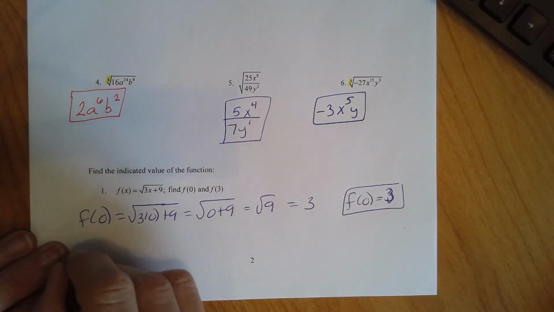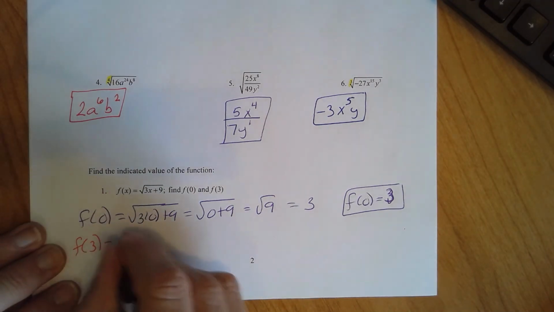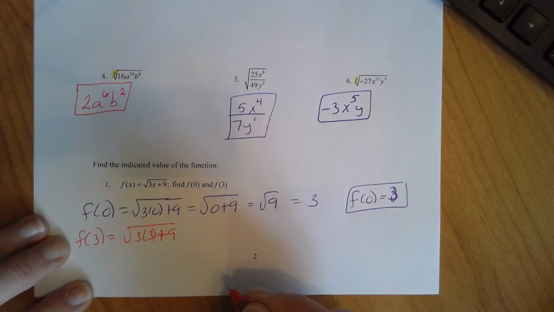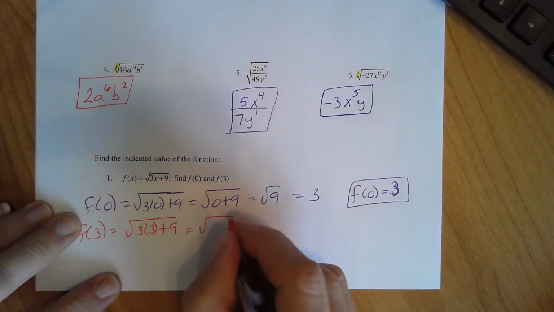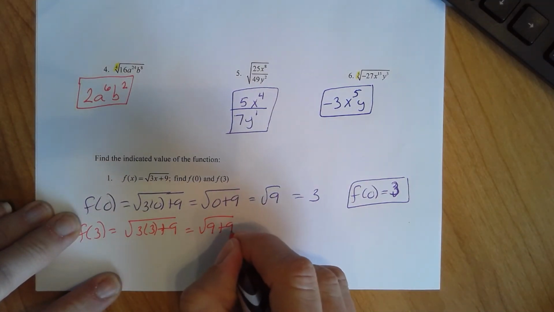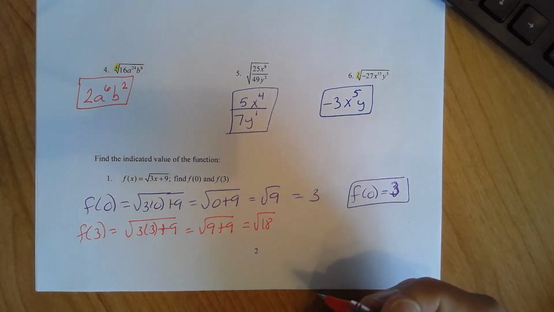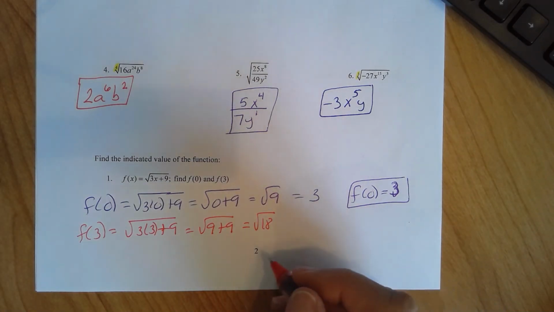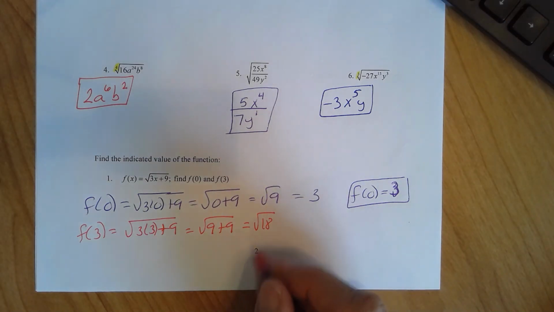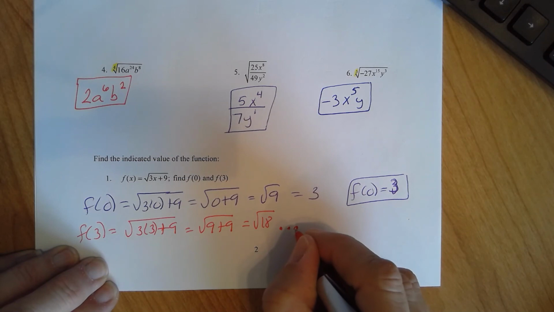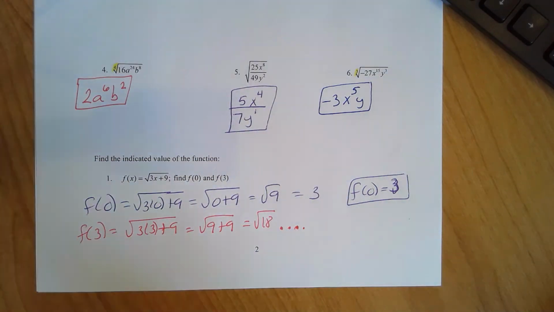We also need to find f of 3. So f of 3, we're going to plug in x being 3. So we get 3 times 3 plus 9. 3 times 3 is 9, plus 9. So we get 9 plus 9, which is the square root of 18. And this is what's going to be happening in our next few problems. What do we do with that? There's not a nice square root of 18, but there might be something that can come out. So put a dot, dot, dot, because we're going to learn what we do with that in the next couple of sections.